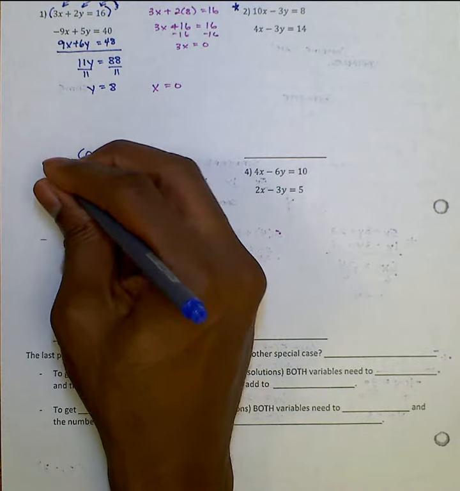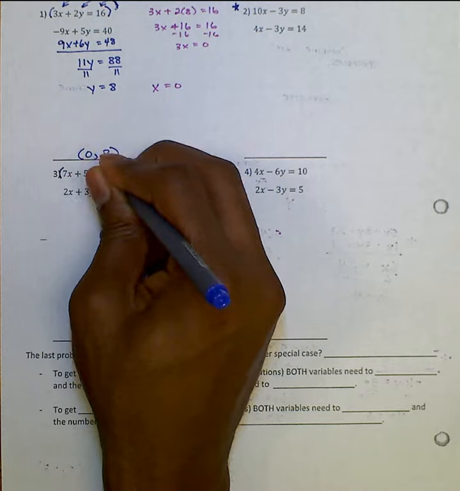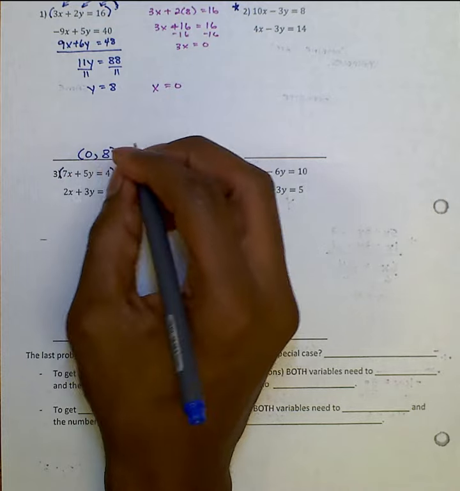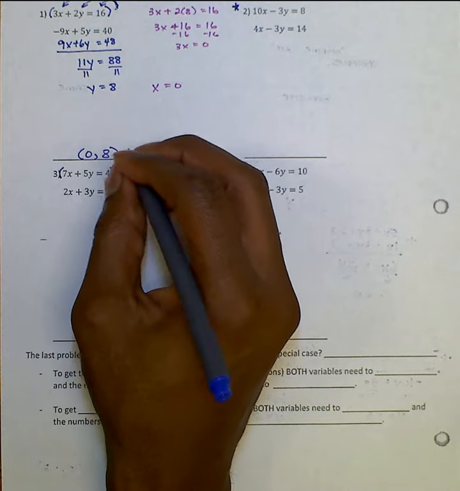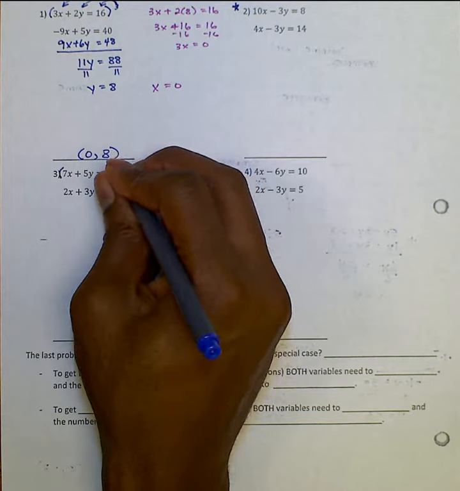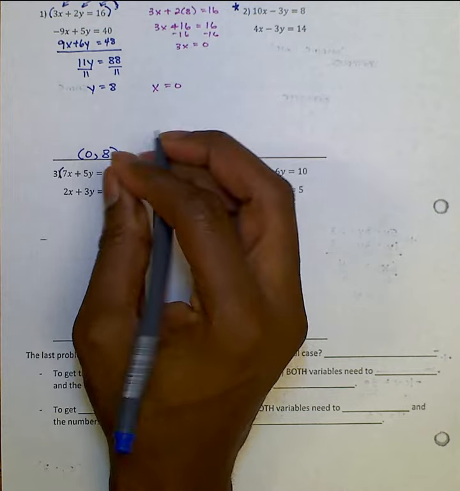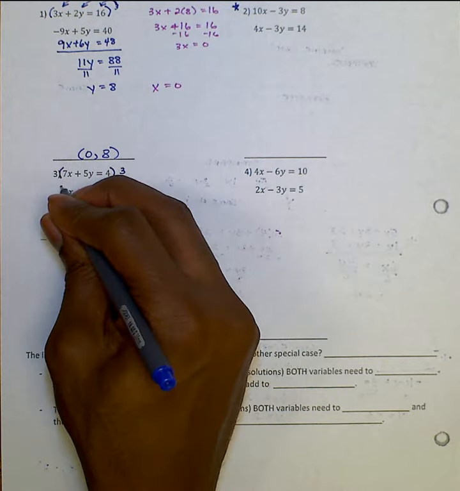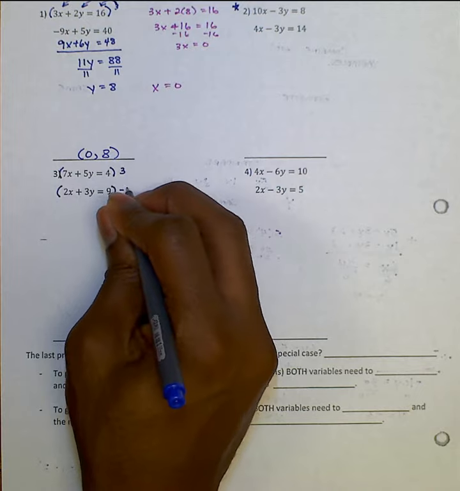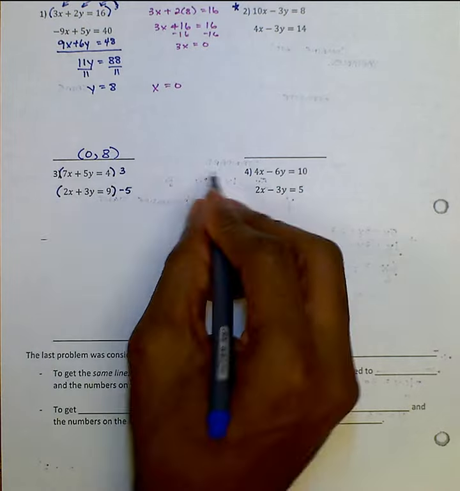I know that that goes to 15, and multiplying by 3 and 5 seem pretty easy. So I'm going to multiply this top equation by 3, and I'm going to multiply the bottom equation by -5. I'll rewrite it over to this side.